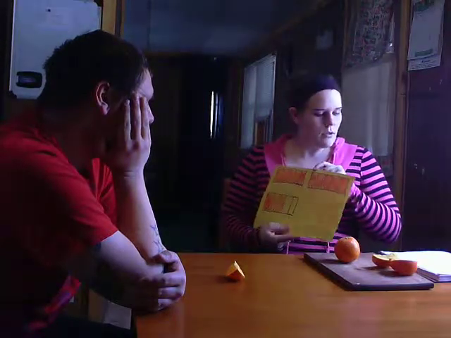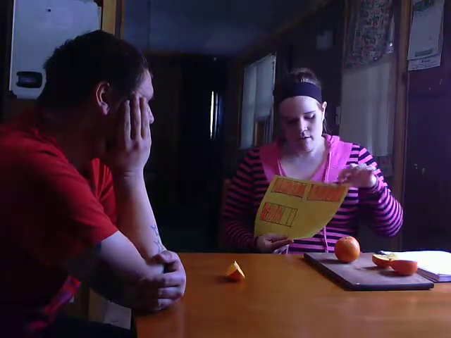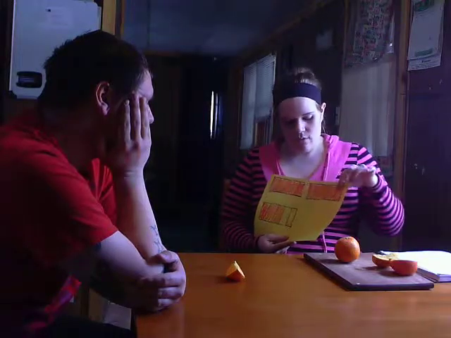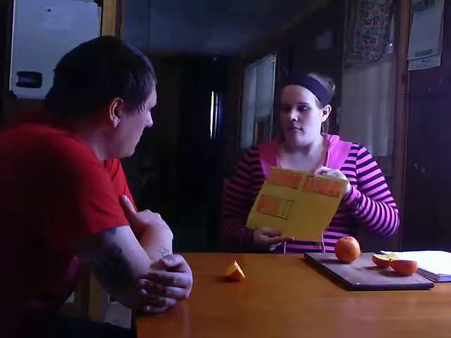Okay? Same thing on this side, except it's with fifths. You have 3 rectangles cut into 5 pieces. So 2 and 3/5 would be 2 of these whole rectangles and then 3 pieces out of 5.